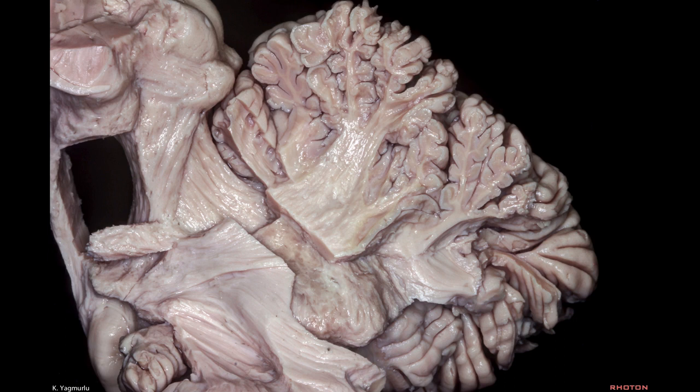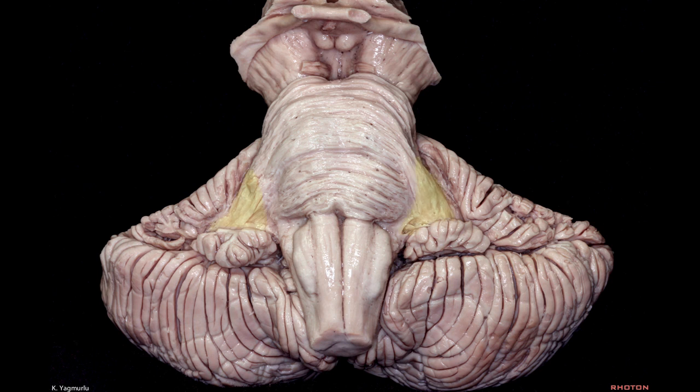The cerebellar white matter is formed by three cerebellar peduncles: superior, middle, and inferior. The largest one is the middle cerebellar peduncle, which connects the cerebellum with the pons. The transverse pontine fibers collect together to form the middle cerebellar peduncle at the level of the trigeminal nerve.